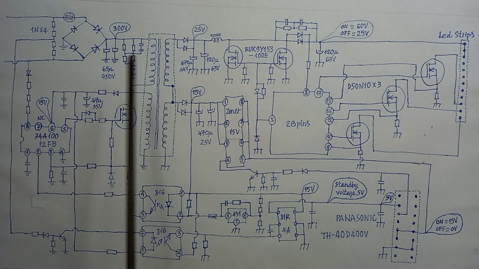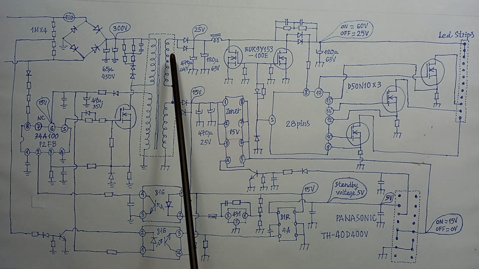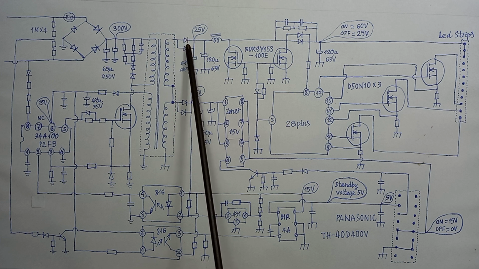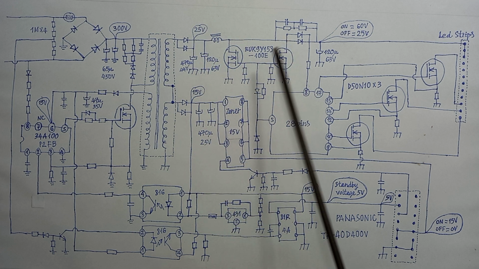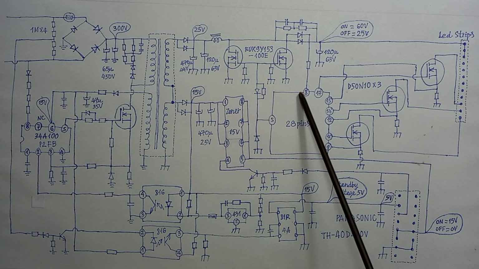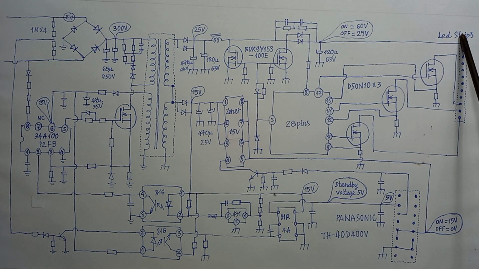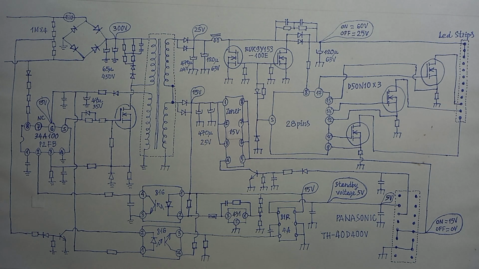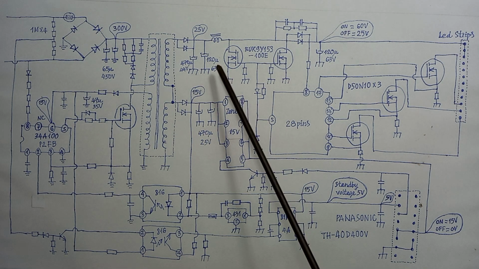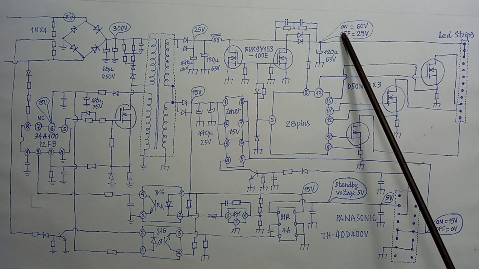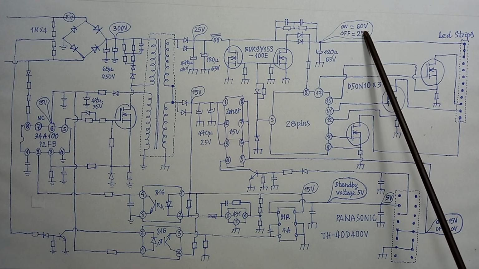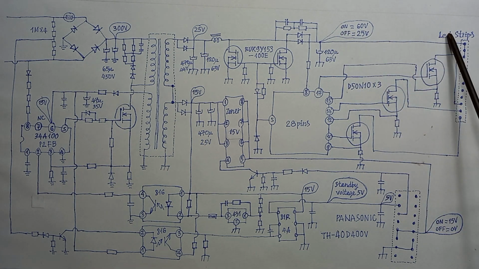Now, let's see this coil. The 2 diodes will rectify the voltage 25 volts to supply for the booster circuit to control LED strips. When we press the power on button, the booster circuit will work. The voltage here will increase to about 60 volts. The LED strips will light up.